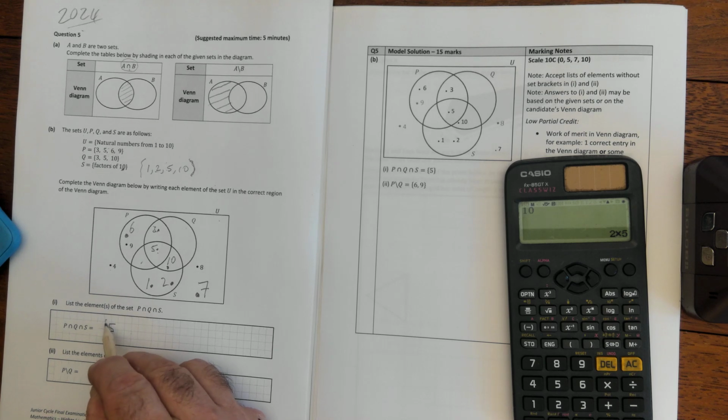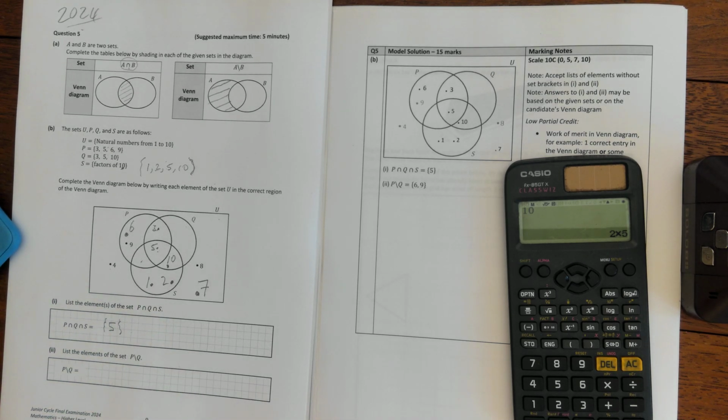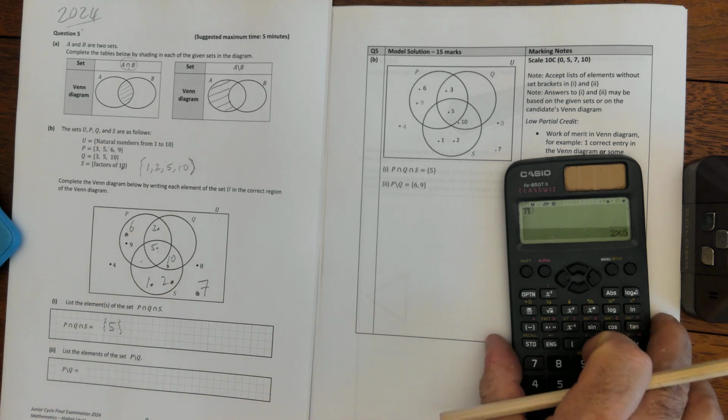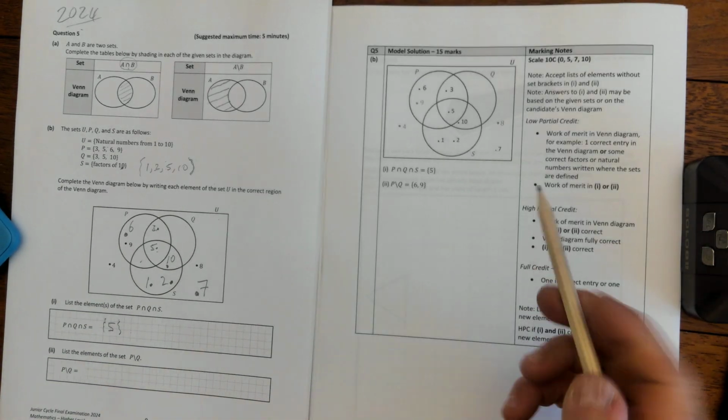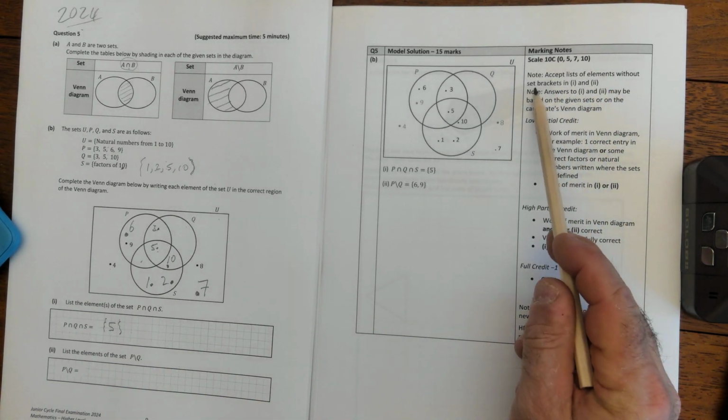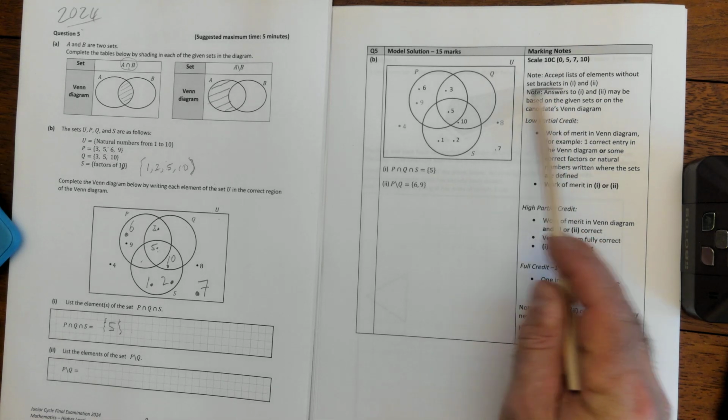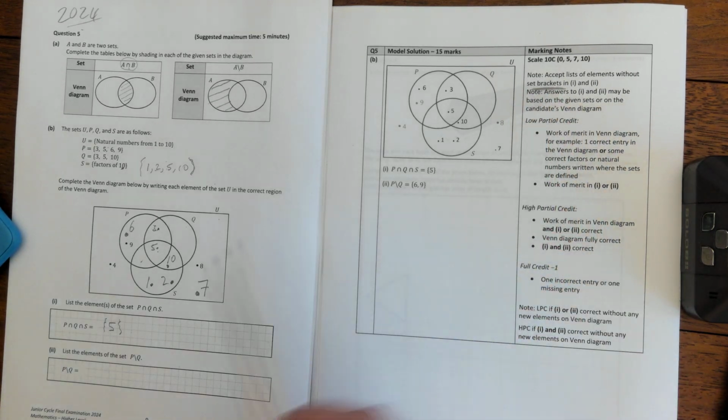Now, when you're listing a set, you should always put braces on the outside. It does say it'll allow you to accept lists of elements without set brackets. They call it set brackets. The correct name is braces. Okay, but you should put them in. They're just being a bit forgiving there if you left them out, but they should mathematically be in.